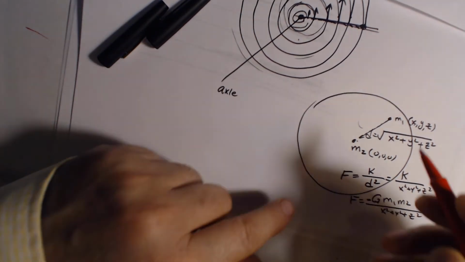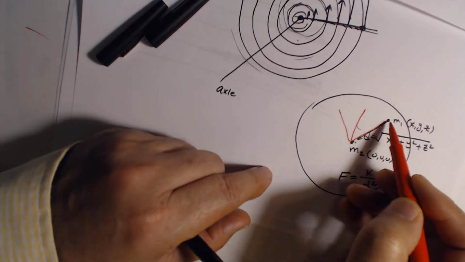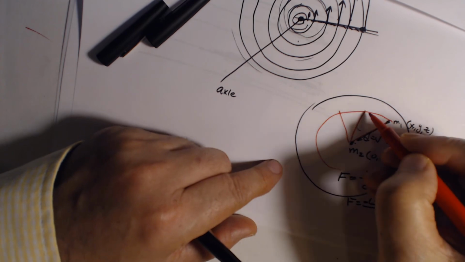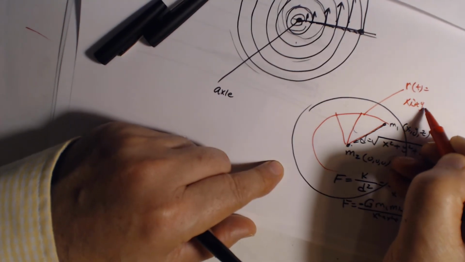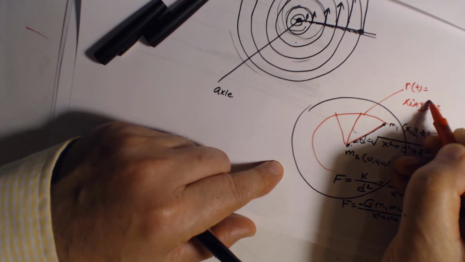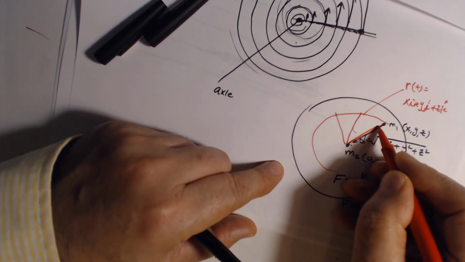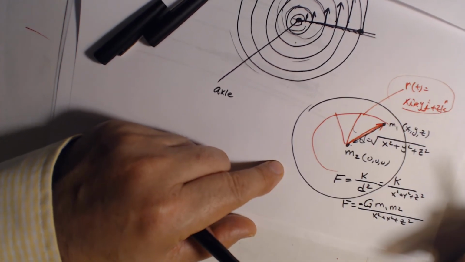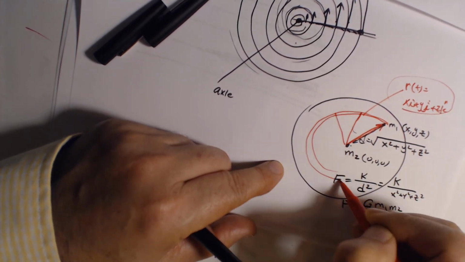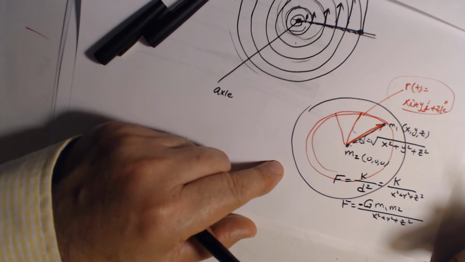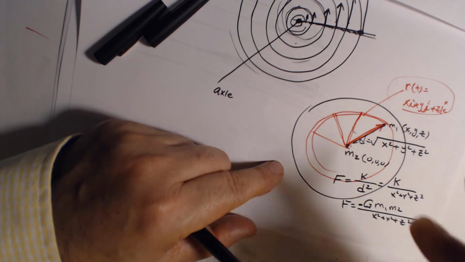But somebody said, if I'm here, I go that way. If I'm here, I'm going that way. If I'm here, I'm going that way. Therefore, I have a path here. And what is my path? My path is xi plus yj plus zk. This is called a position vector, and it's going to be the same for all of them in that path. Therefore, this direction and this direction and this direction are different.